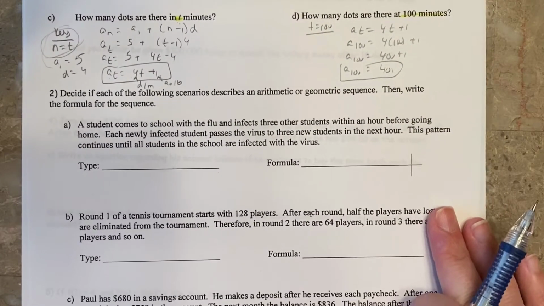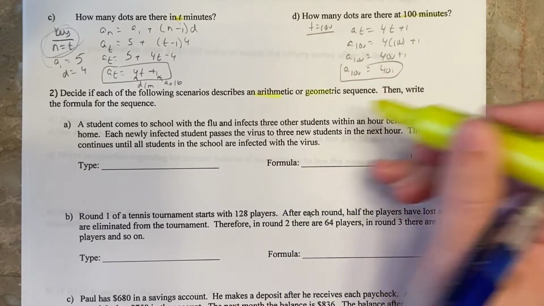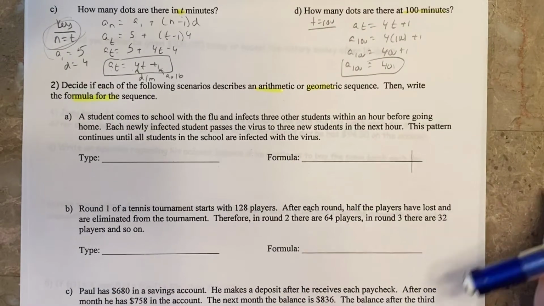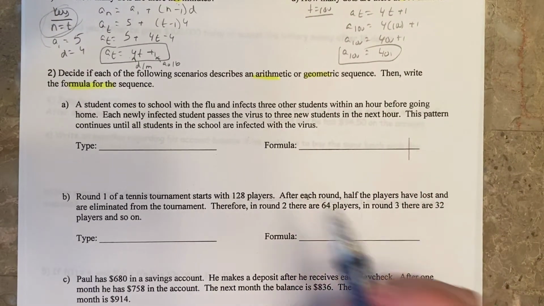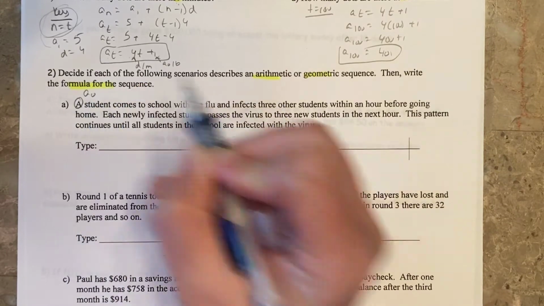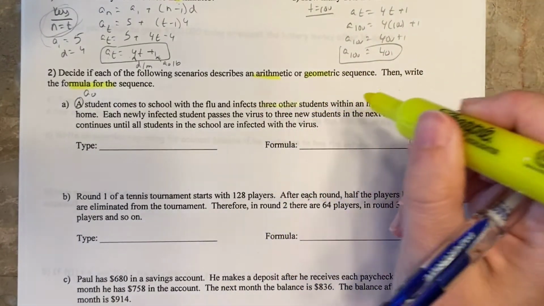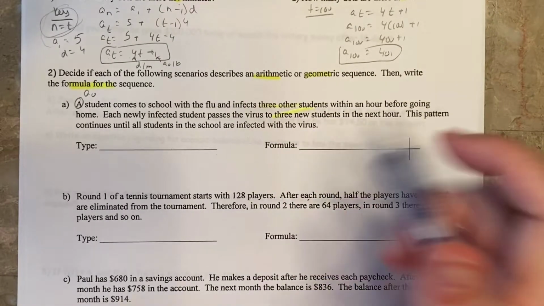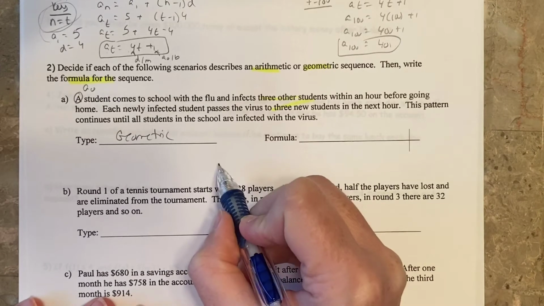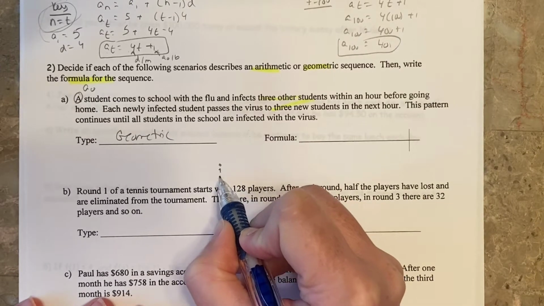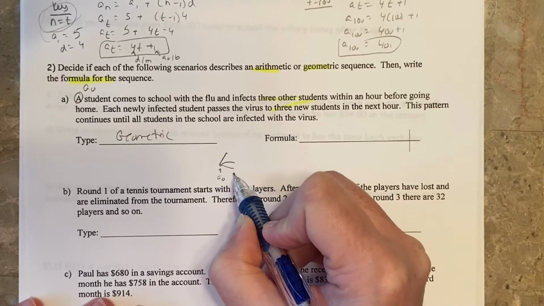Question number 2. Decide if each of the following scenarios are arithmetic or geometric, and then you want to write the formula. All right, so this first one, this was the flu question. A student comes to school with the flu, and then we talked about infecting 3 others, and then it keeps going and going. So this is a repeat, so this is geometric, okay?